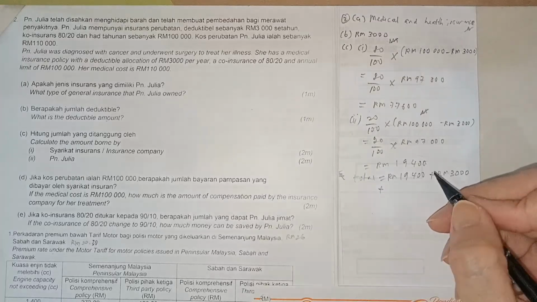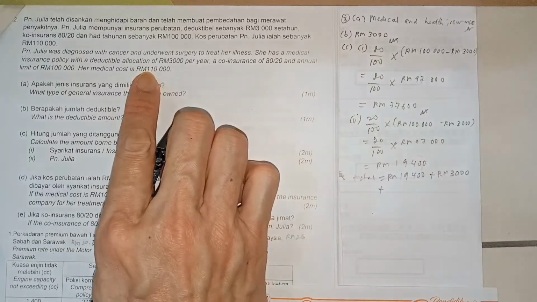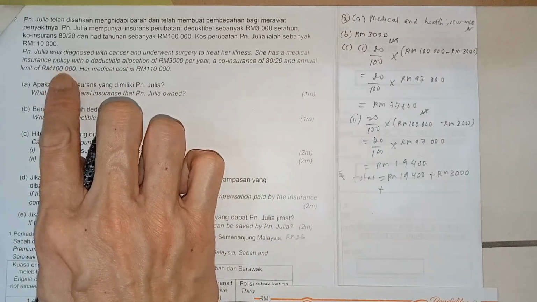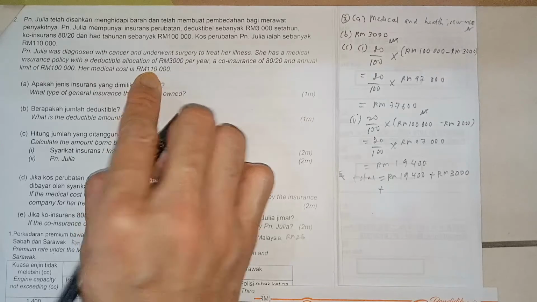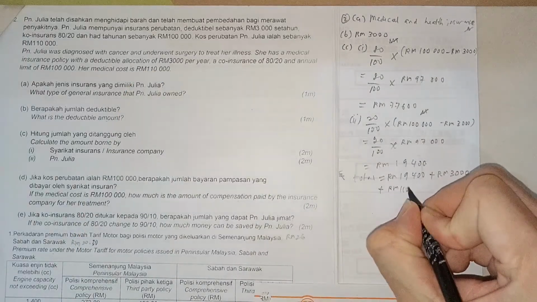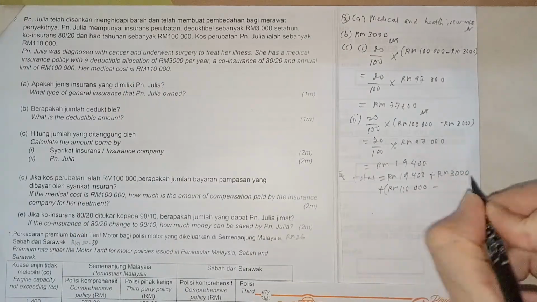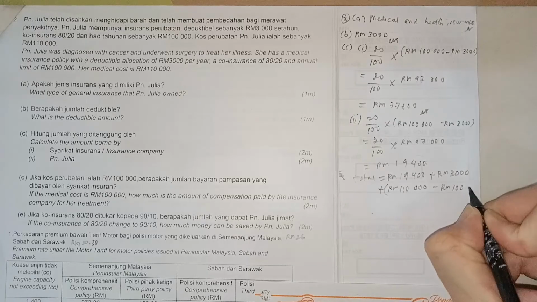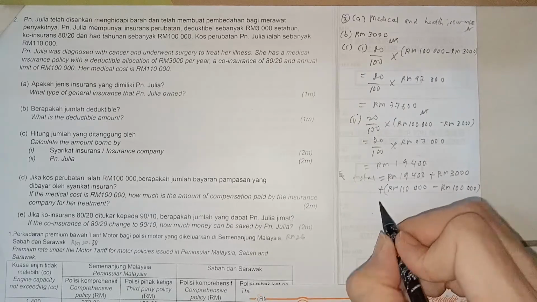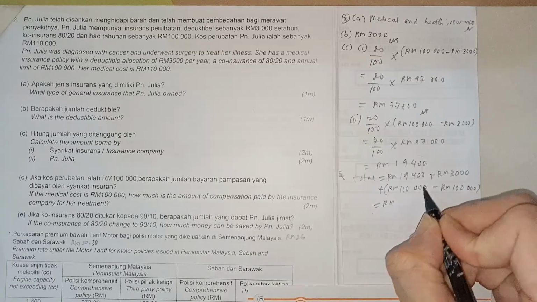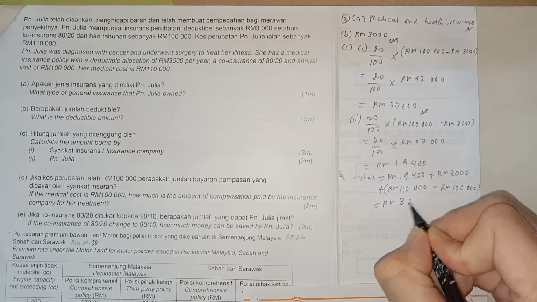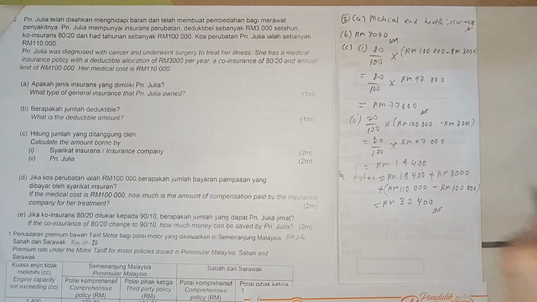And also, her medical cost is 110,000, but the limit is 100,000 only. That means an extra 10,000 must be borne by Puan Julia. So 110,000 minus 100,000 means 10,000. Adding up everything, it's 32,400. This is what Puan Julia has to bear.